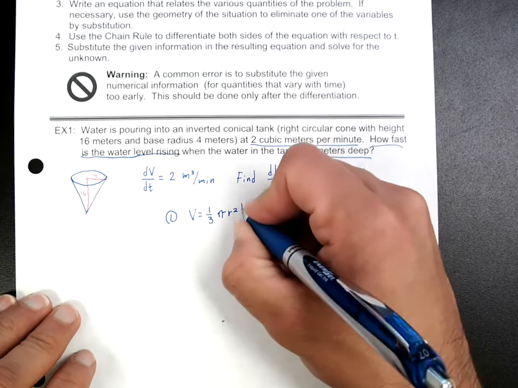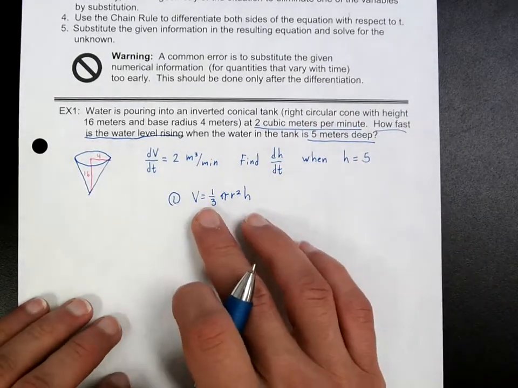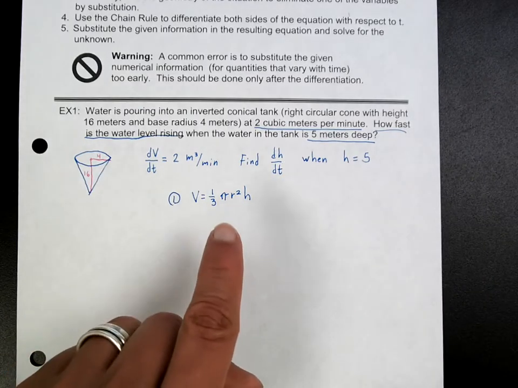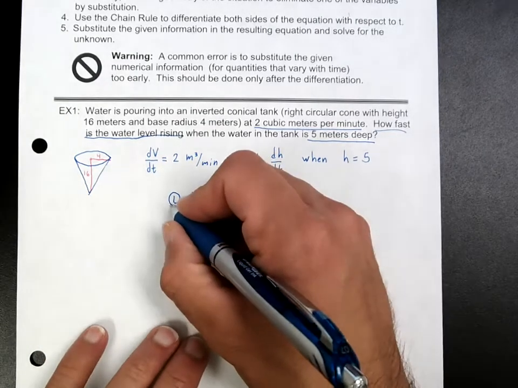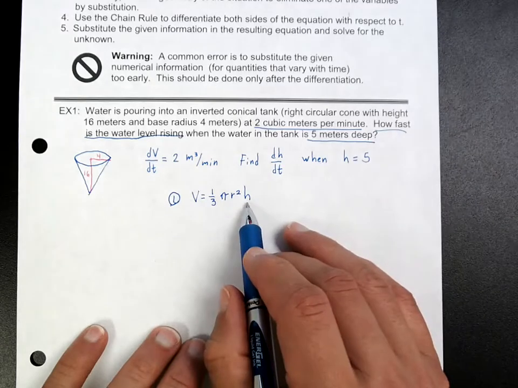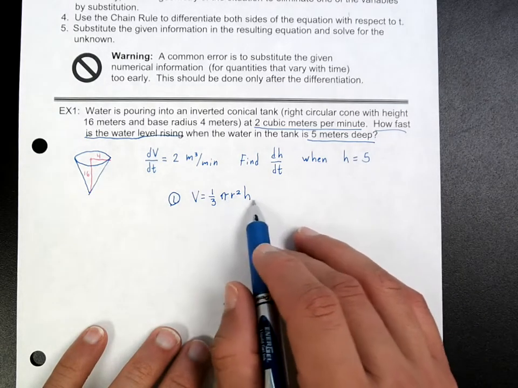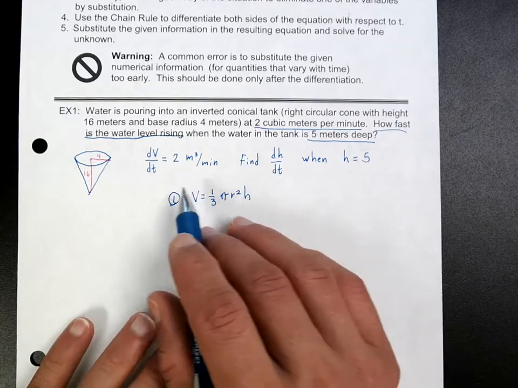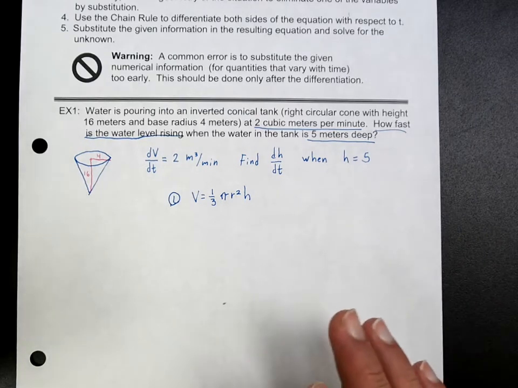Normally what would happen after that is that you can take the derivative of that. Notice that this is V, this is r, and that's h. I'm trying to find dh/dt, so I'm going to have to take the derivative of that. What makes this problem a little bit difficult is that I don't have anything that has to do with radius. If I take the derivative of this as it is, I'm going to have a dr/dt, which I don't have any information on.